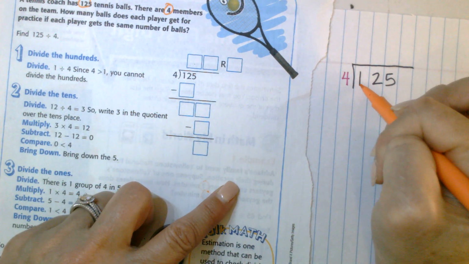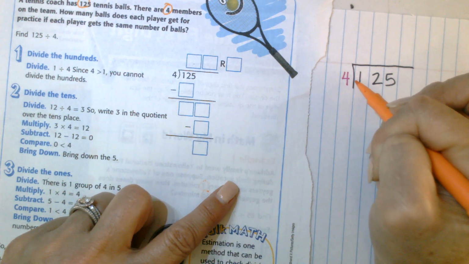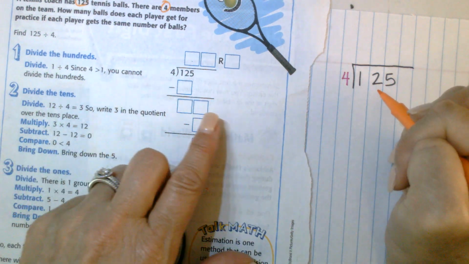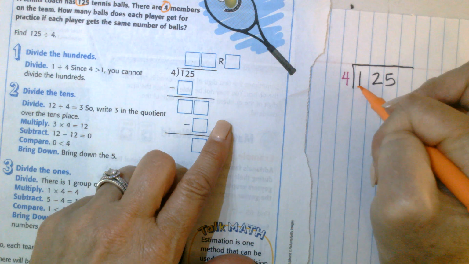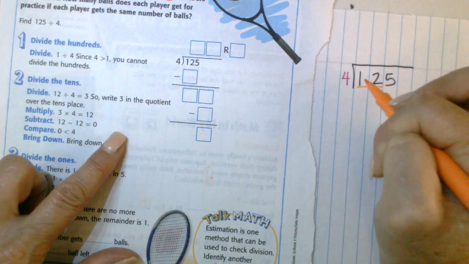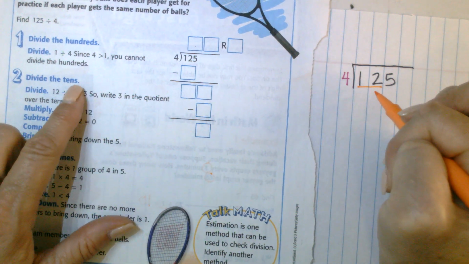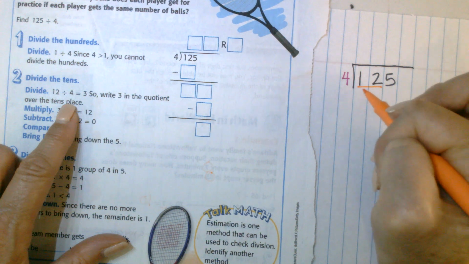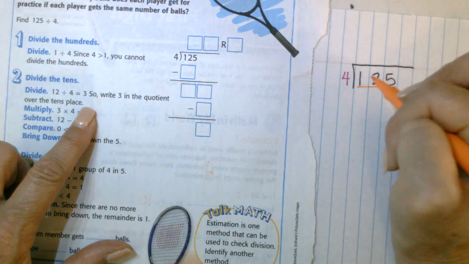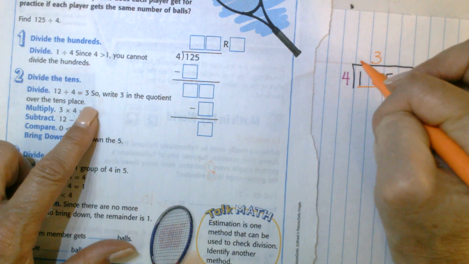4. Okay, I can't do that. That does not go evenly. I can't divide the 1 evenly, so I'm going to have to go to this number. I started by trying to divide the hundreds, and I can't. So I'm going to start by dividing the tens, and really I'm looking at the number 12. So 12 divided by 4 is 3.